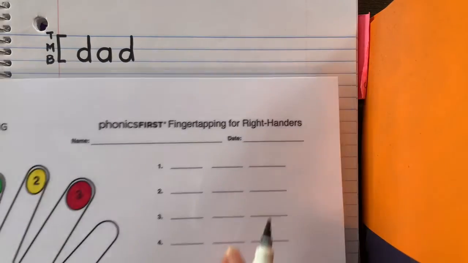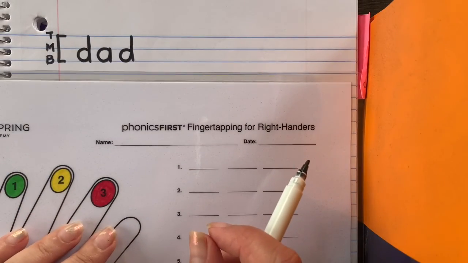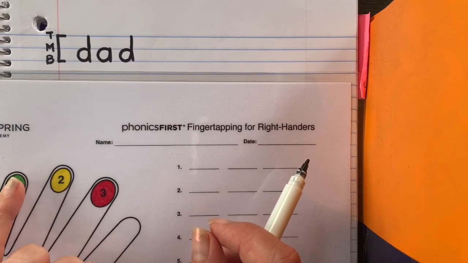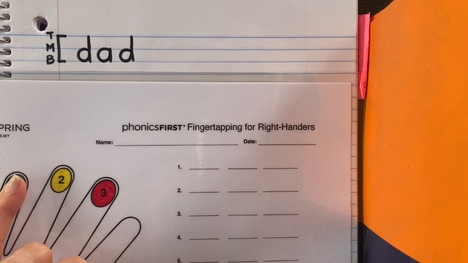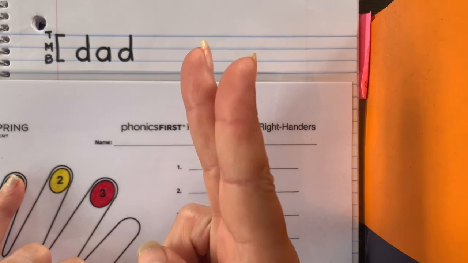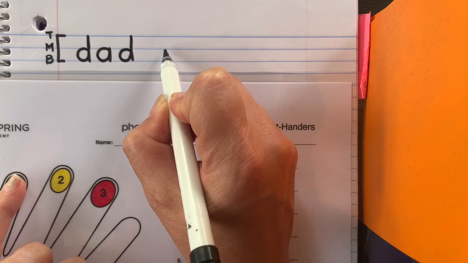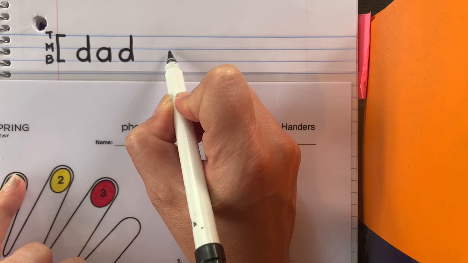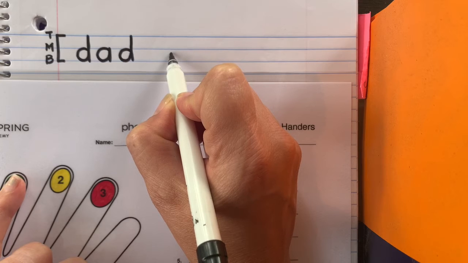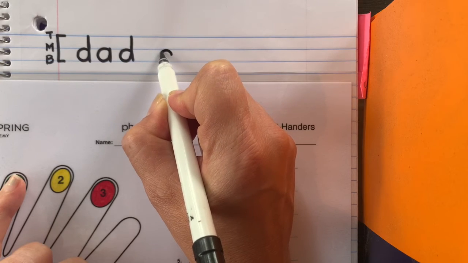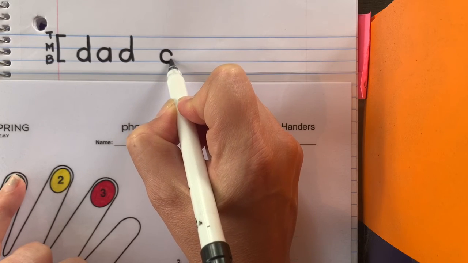Okay. So, what was the first sound we heard in cod? K. I hear the K sound, and we learned that C makes the K sound. Remember? K, K, K. All right, so let's go ahead and form that word. Here we go. Cod. The first letter in that word is going to be the letter C. Remember, it curves around from the midline and goes down to the bottom.